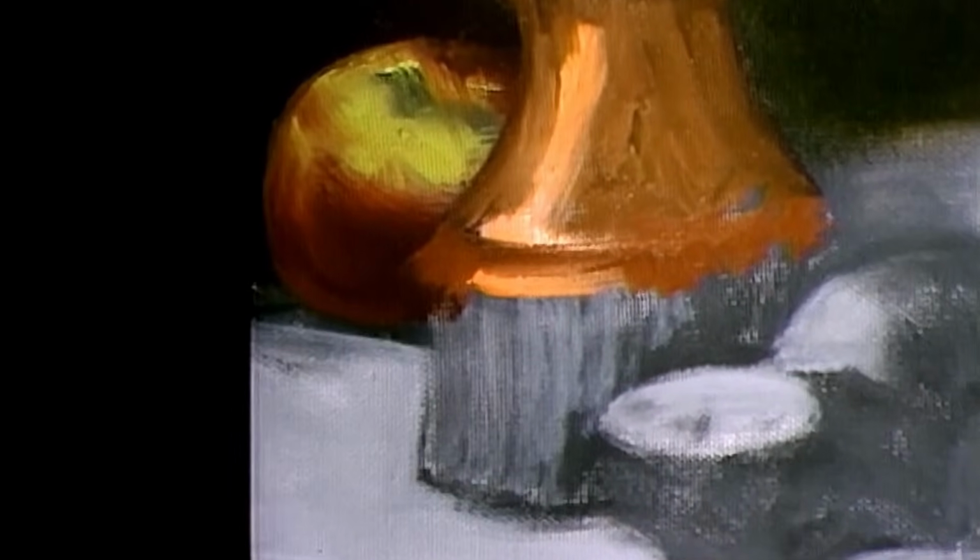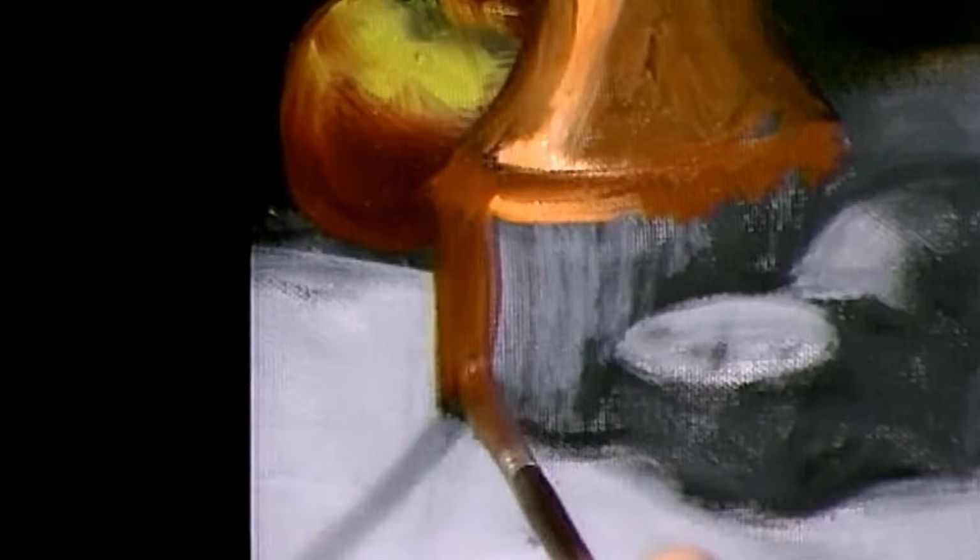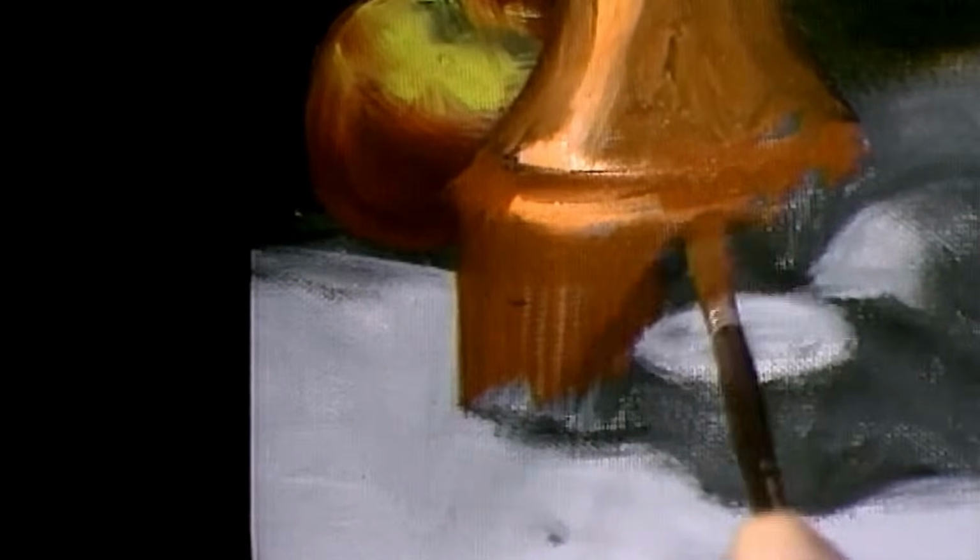And now we're down to this plane, the down plane. And thus the object seems to grow under your brush strokes.